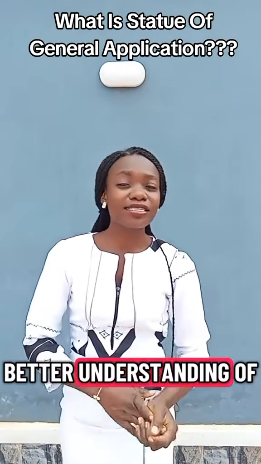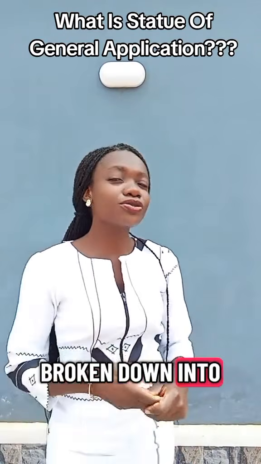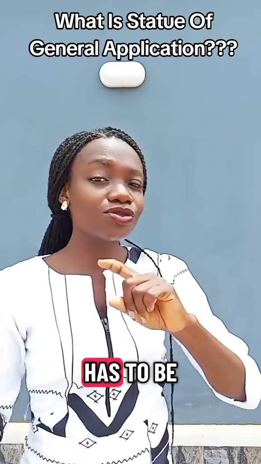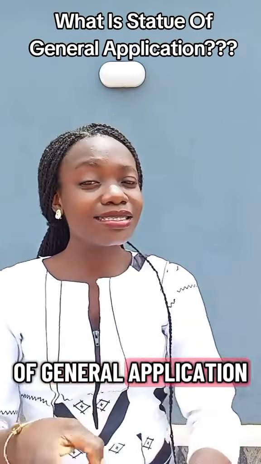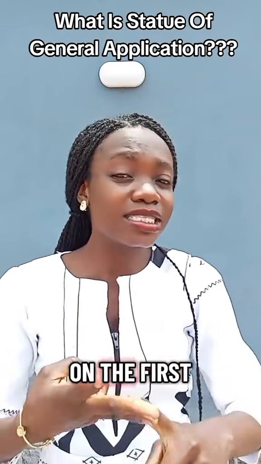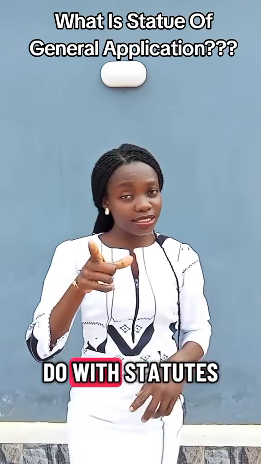And for a better understanding of what Statute of General Application means, it will be broken down into three aspects. The first one has to do with statutes, the second one has to be of general application, and then the last aspect is that it was in force in England on the first day of January 1900. The first aspect has to do with statutes.